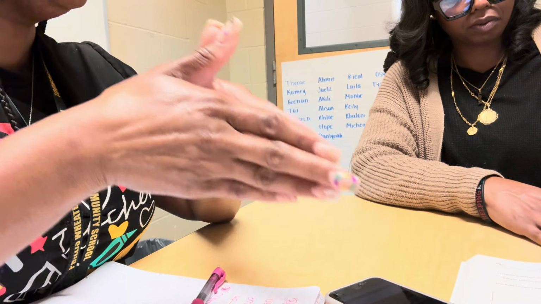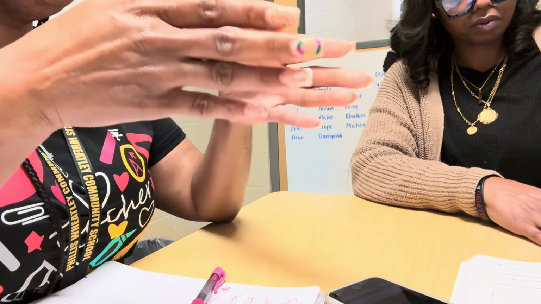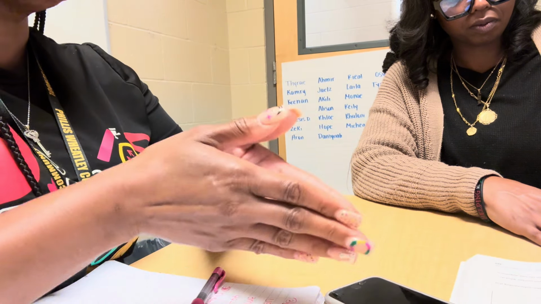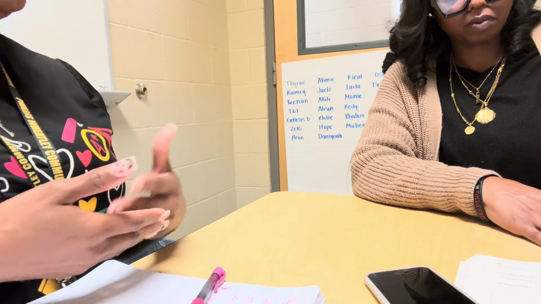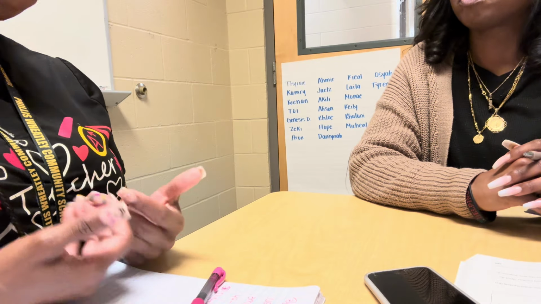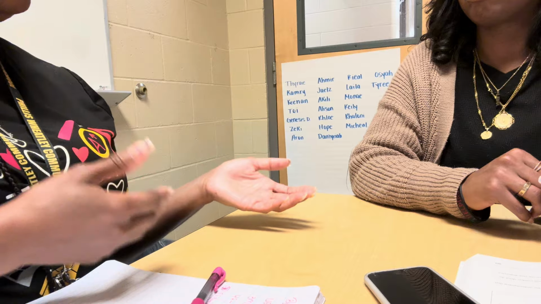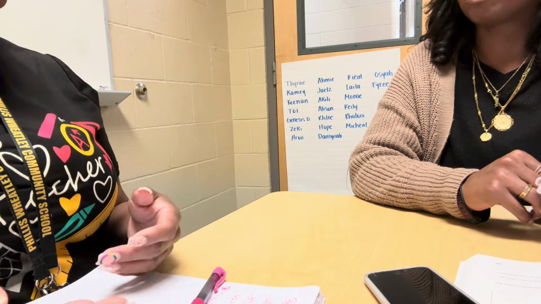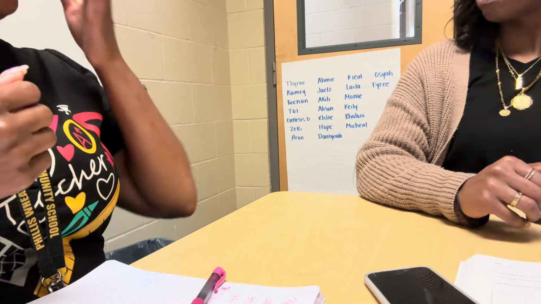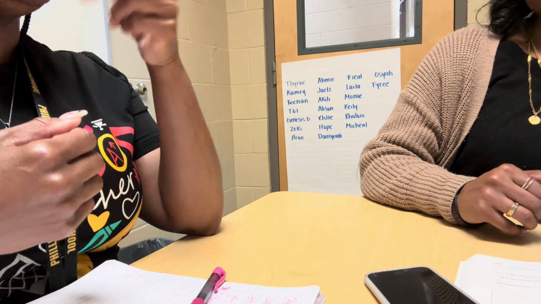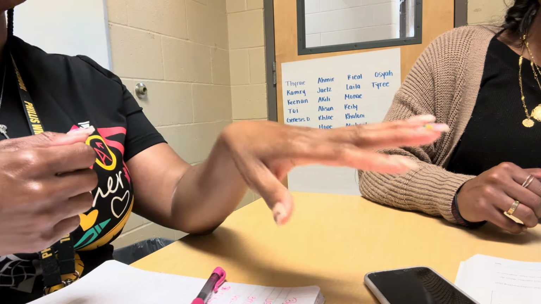But if we just make that little tweak with the lesson, incorporating the Elmo and having a conversation with them, making it more of a conversation, I think that would help a lot with the understanding part of it. I think it was the second lesson when I came in, and I was like, wait, hold on, let me stop y'all.